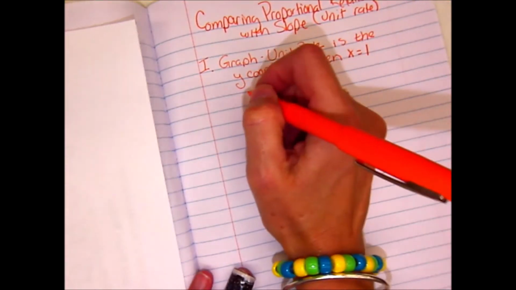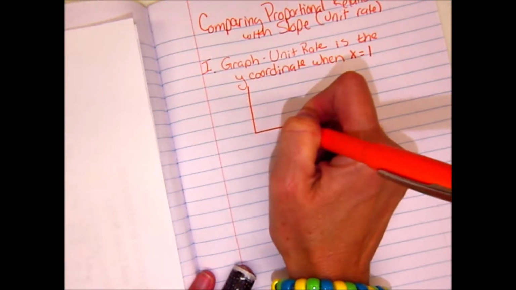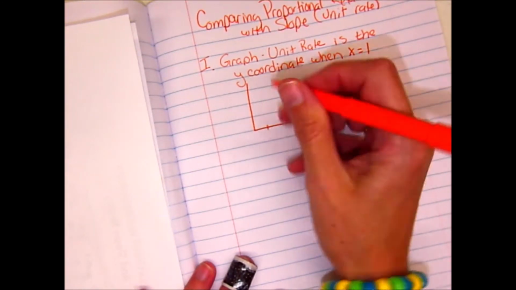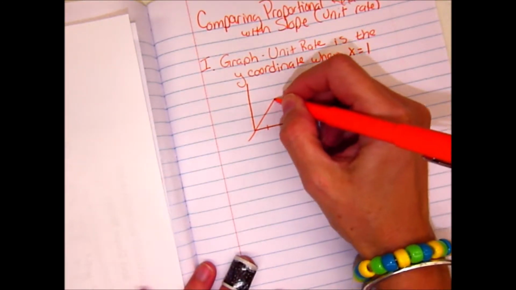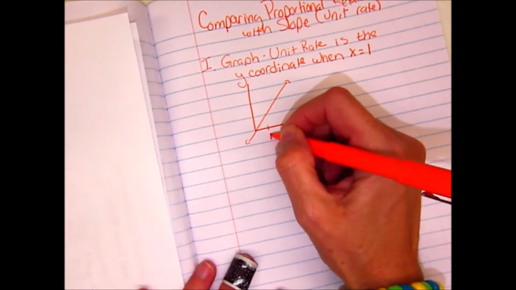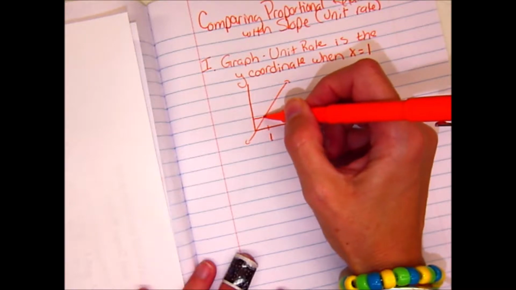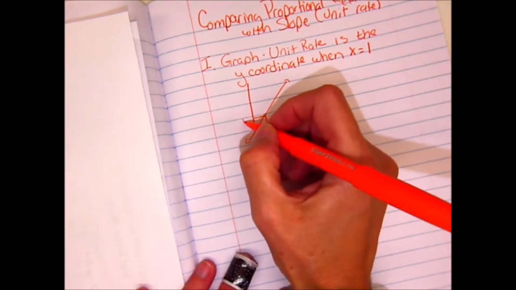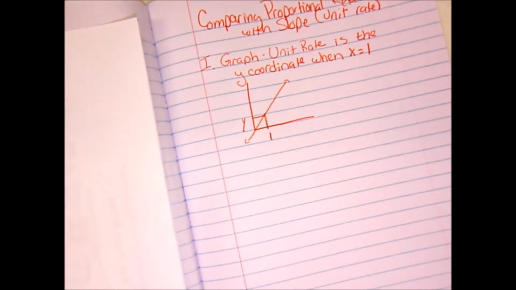So, for example, if we had a coordinate plane and we had a line, a proportional relationship, a line going through 0, 0, whatever the y is where x is 1, that's going to be my slope or my unit rate.